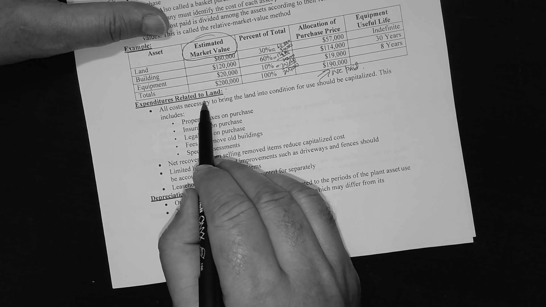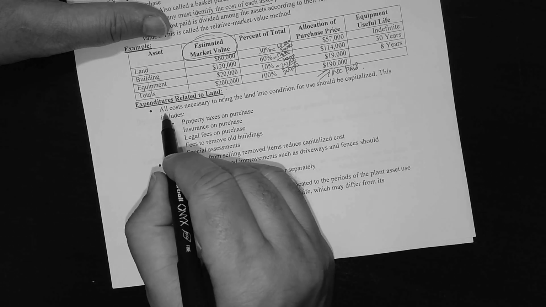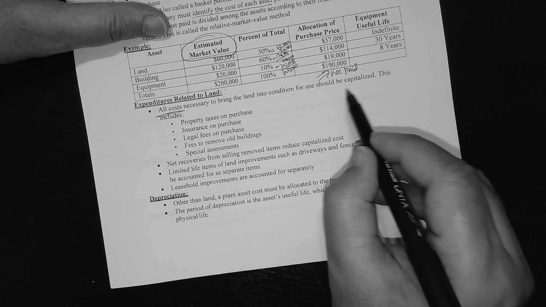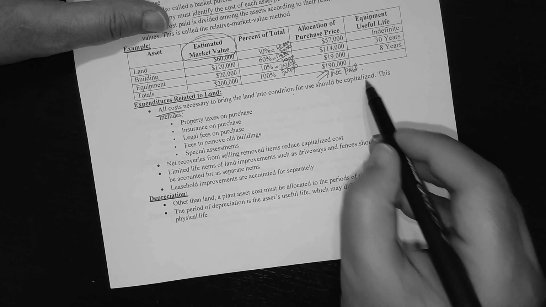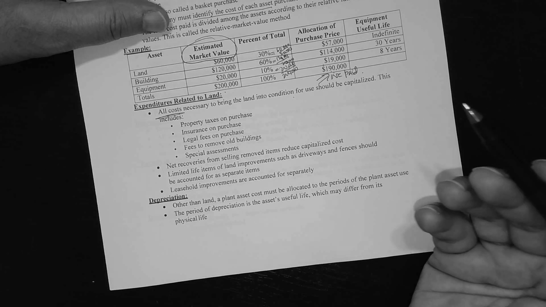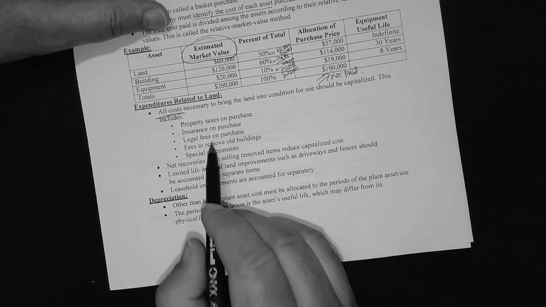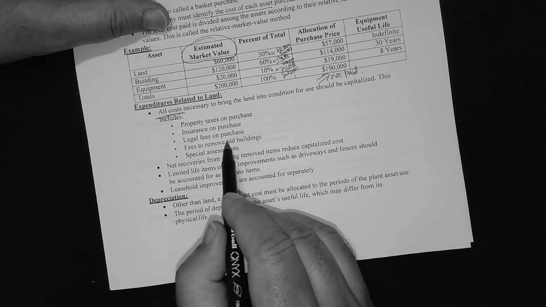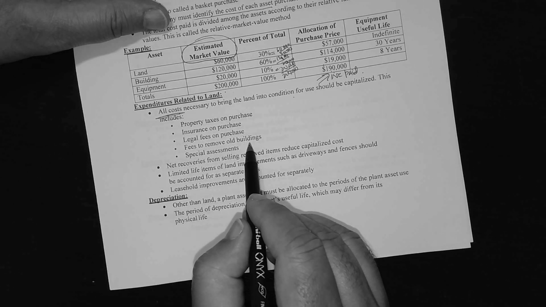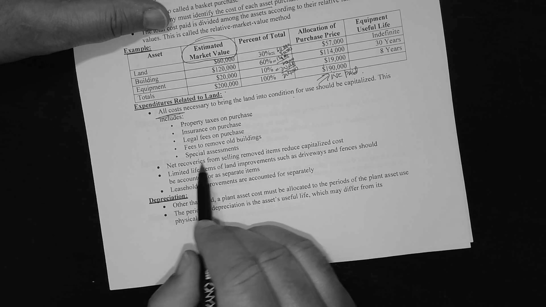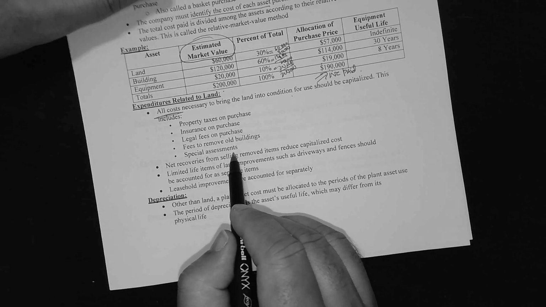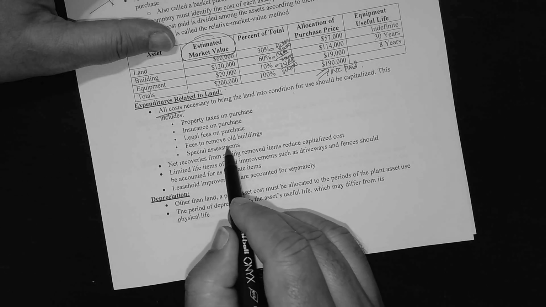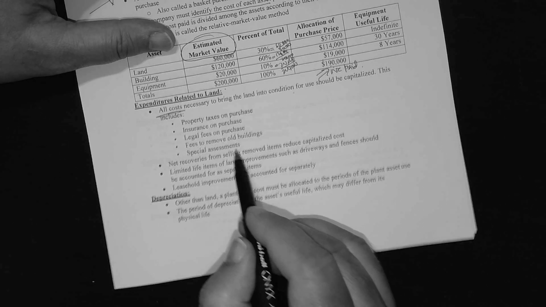Expenditures related to land: all costs necessary to bring the land into condition for use are to be capitalized. Capitalized means we're going to add them together and it will be the cost of the land. So property taxes on purchase, insurance, legal fees, fees to remove any old building or shack, and special assessments if it's charged by the city. So you will add everything together and that will be the cost of your land.